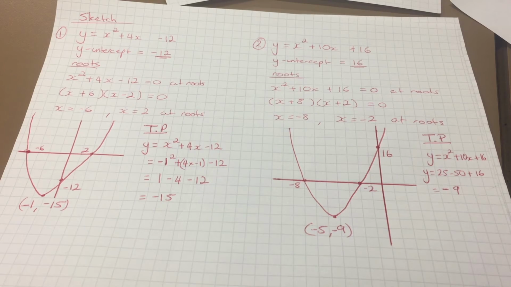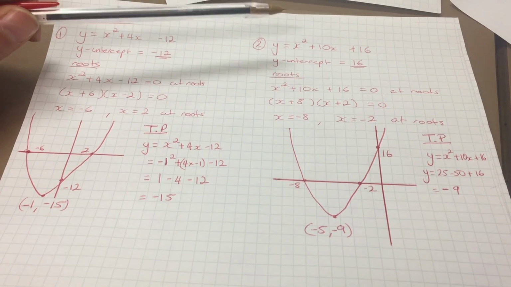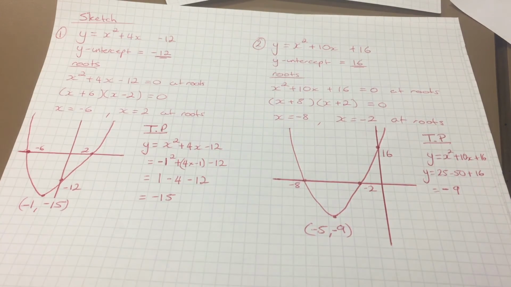There's my sketch. And then lastly, up here, y equals x squared plus 10x plus 16. And on we go. The turning point is minus 5, minus 9. So really, what we need to make sure we're doing is watching this and getting a couple of practices, and you're really just going to start flying on this. Okay?